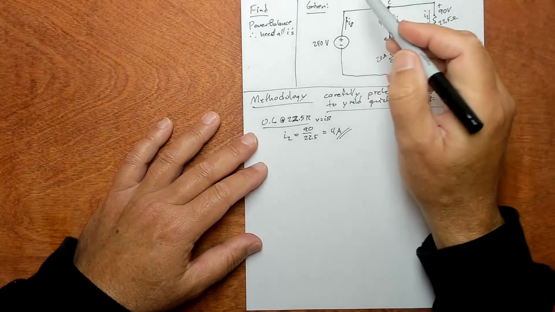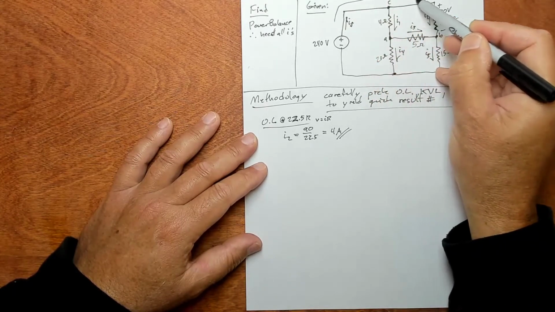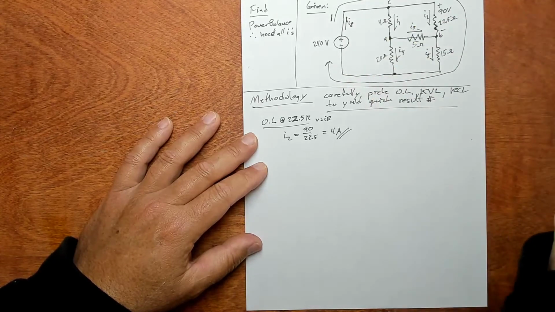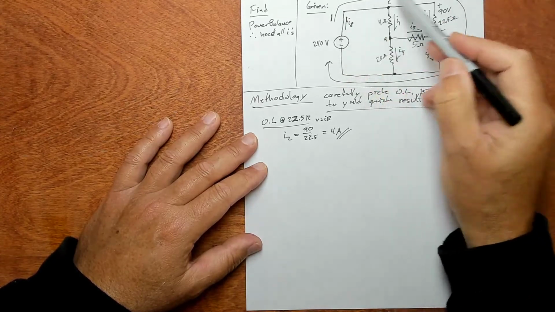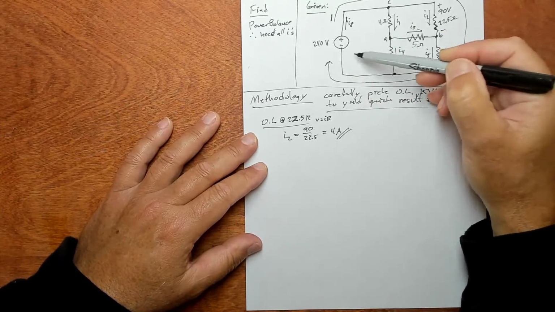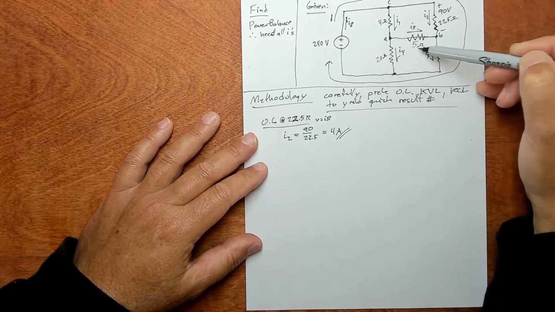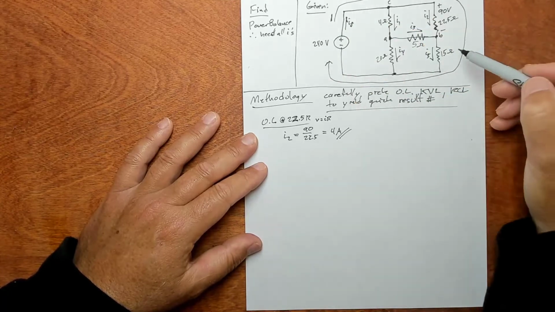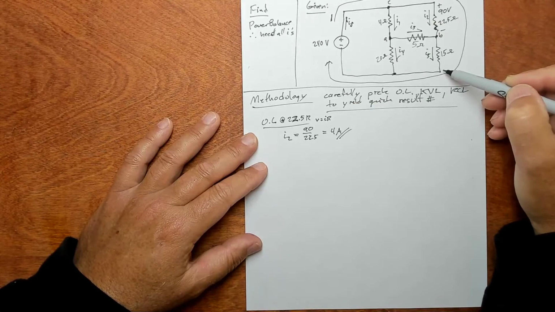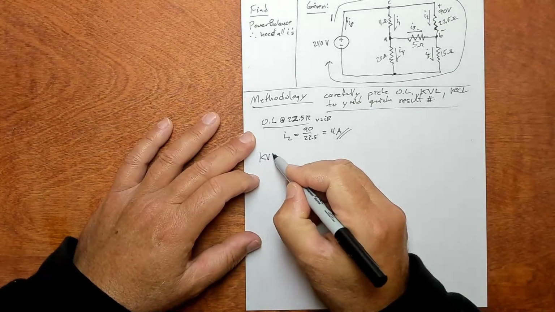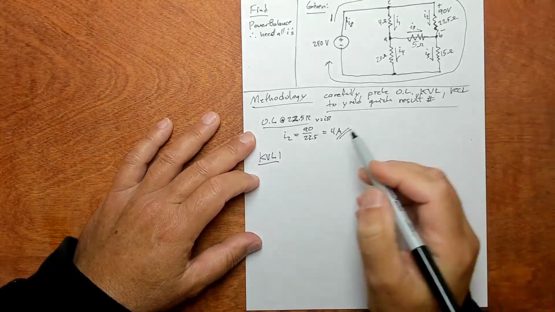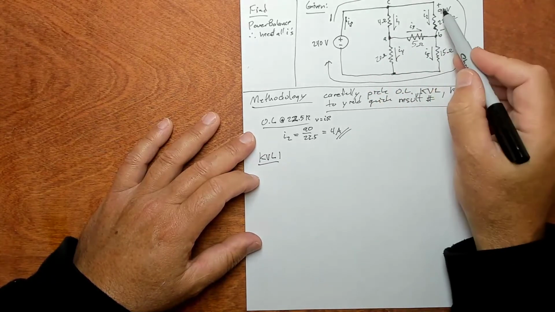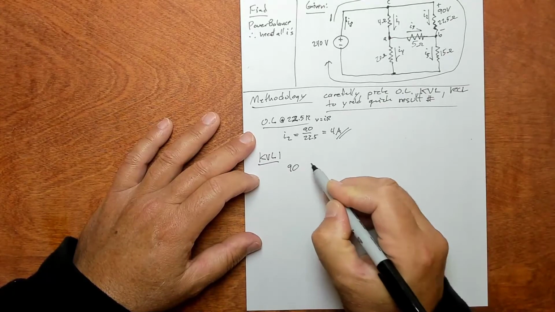Okay, so go around the outside here and call that loop 1. And there's 4 loops in this thing. There's the outside loop, there's a loop around in here, there's a loop around in here, there's a loop around in here. There's 4 loops. But if you choose this one around here, the only unknown is this voltage here. So let's do that. So KVL 1, we're coming into the positive 90 sign, so it's going to be 90.